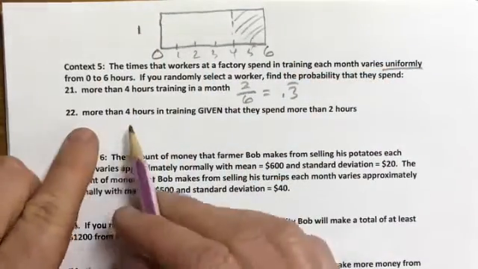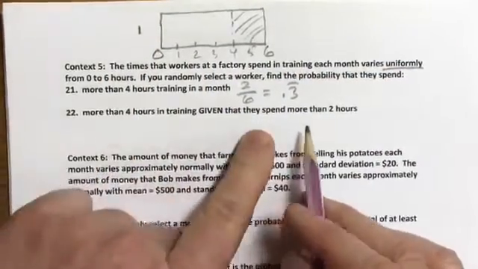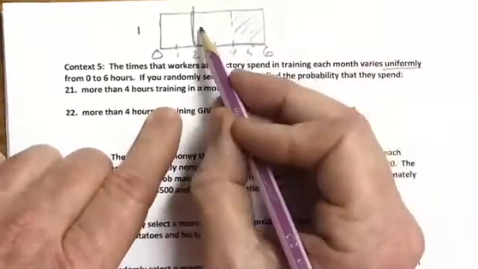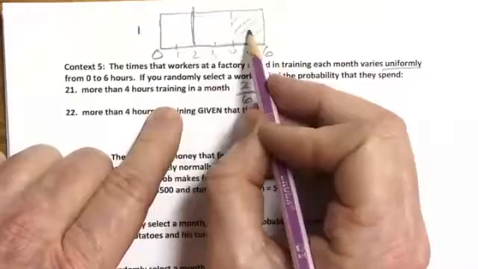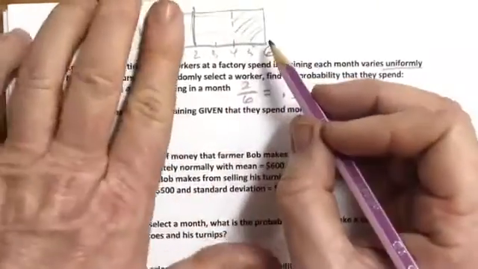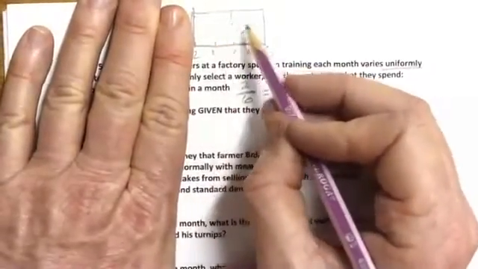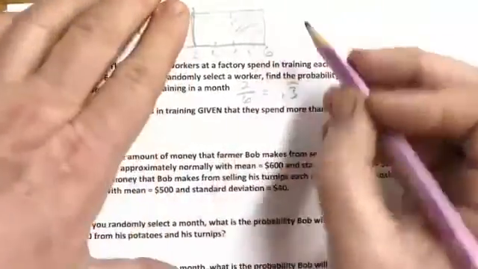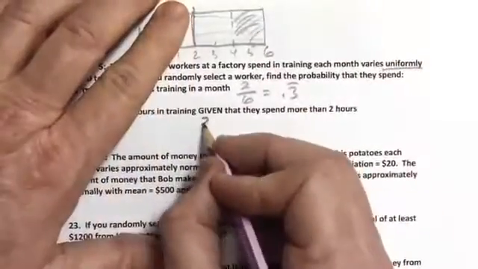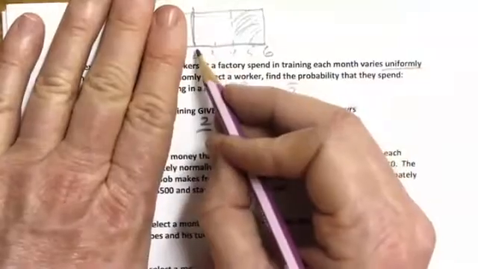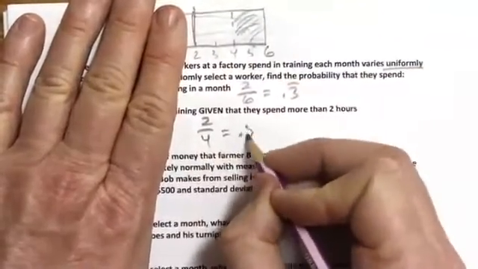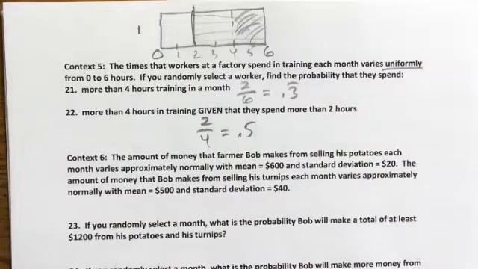What's the probability of more than 4 hours given that it's more than 2? Given that it's more than 2, so we go like this. Given that it's over here, if you were to randomly select a point in there, what's the probability to be in the shaded region? Well, the shaded region here, once again, the probability to be greater than 4 is 2 over the probability of the given, which is 1, 2, 3, 4, so 2/4, which is 0.5. That's the way I reason out the uniform problems. It's just all about rectangle areas.